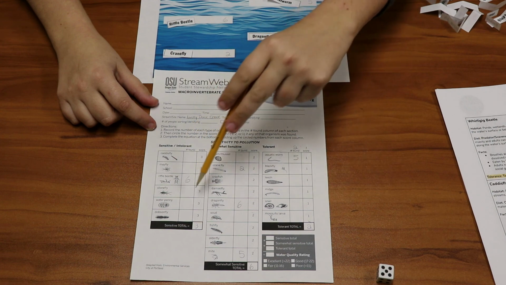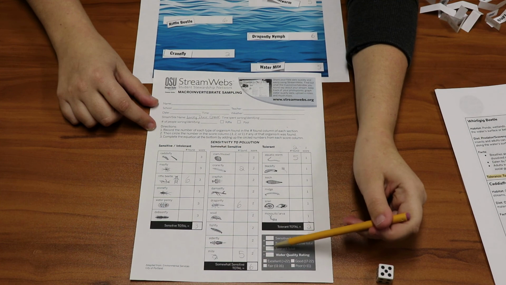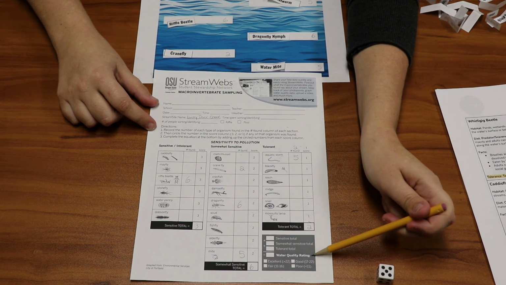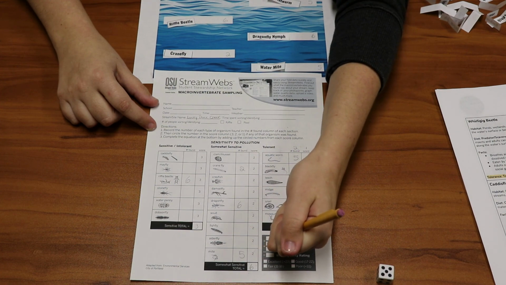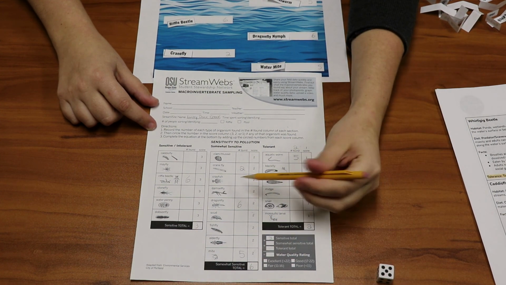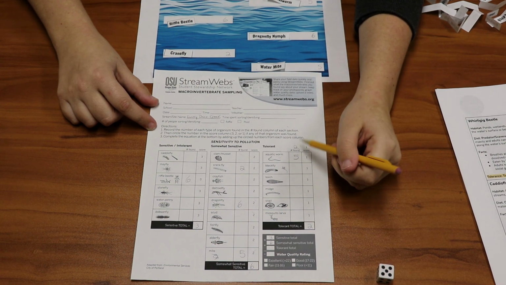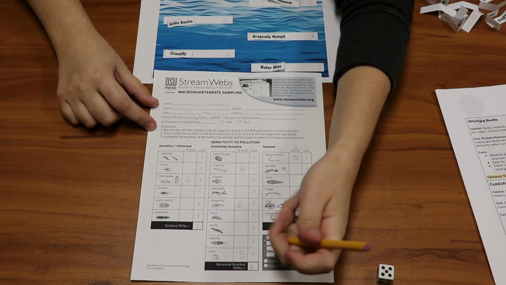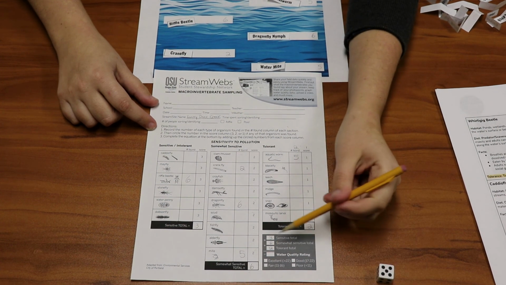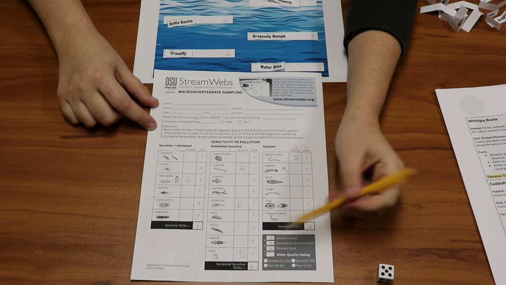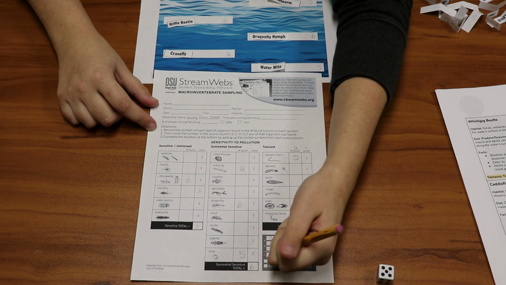And once you have all your categories totaled, what we're going to do is add the totals up together to figure out our water quality rating. So from sensitive, we have 3. From somewhat sensitive, we have 6. And from tolerant, we have 2. So we're going to add them all up together. So 3 plus 6 is 9. 9 plus 2 is 11.